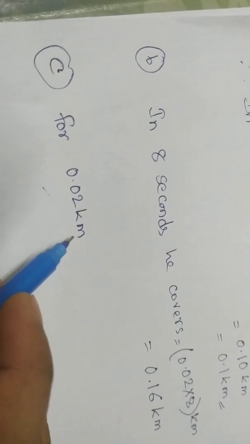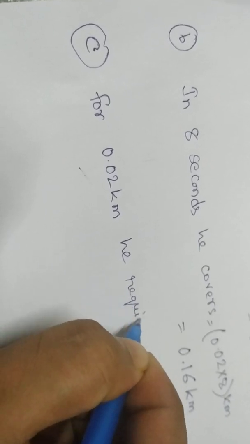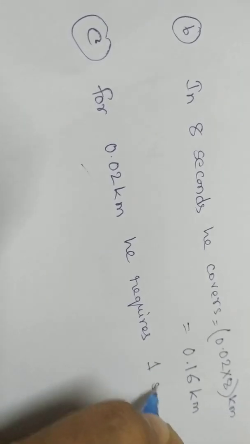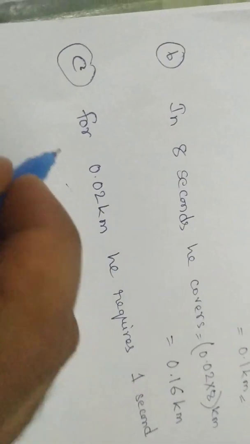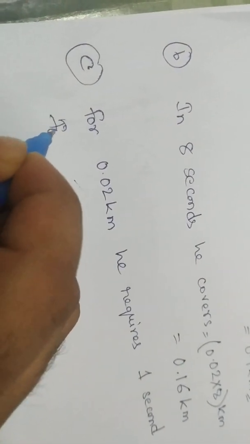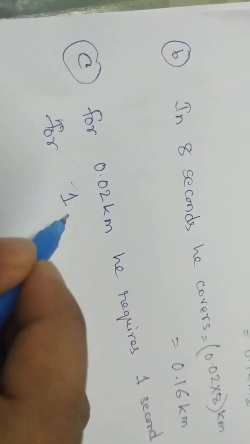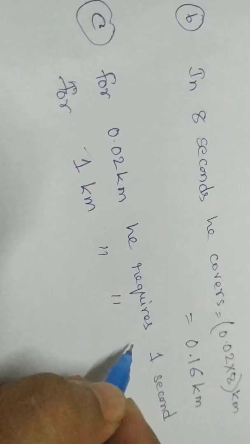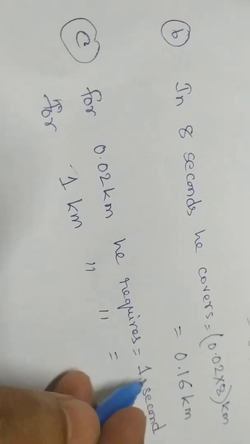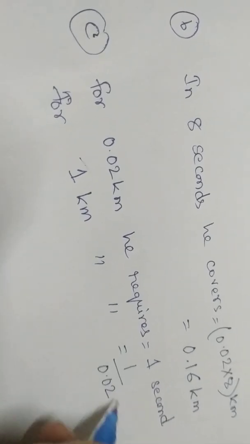Okay, so for 0.02 kilometer, how many seconds do you require? He requires 1 second. Okay, for 0.02 kilometer he requires 1 second. So for 1 kilometer, how much time will he require? Unitary method. For 1 kilometer he requires 1 by 0.02 seconds.